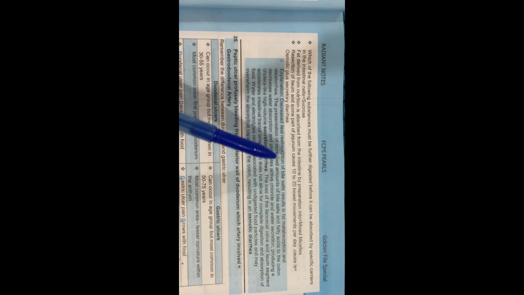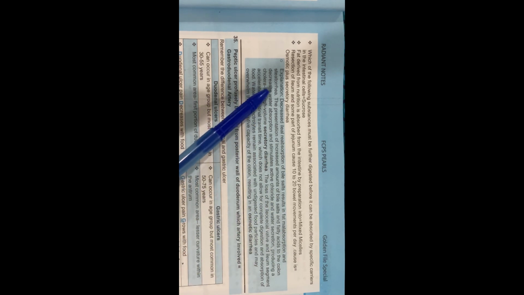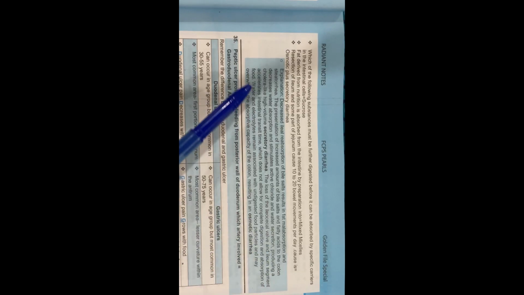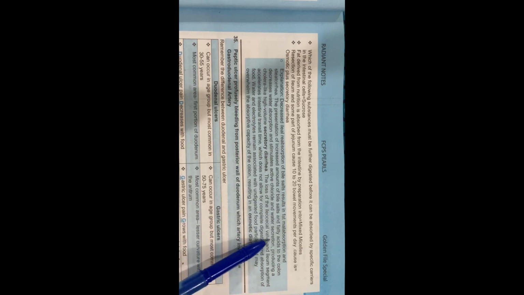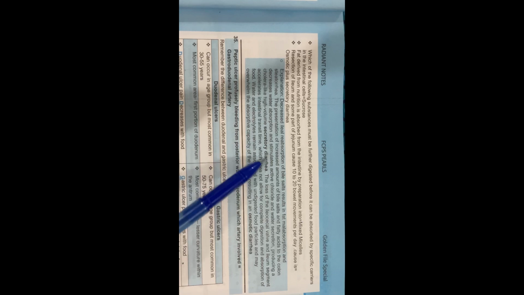Explanation: decreased ileal absorption of bile salts results in fat malabsorption and steatorrhea. The presentation of an increased amount of bile salts and fatty acids to the colon decreases water absorption and stimulates active chloride and water secretion, producing a cholera-like high volume secretory diarrhea.